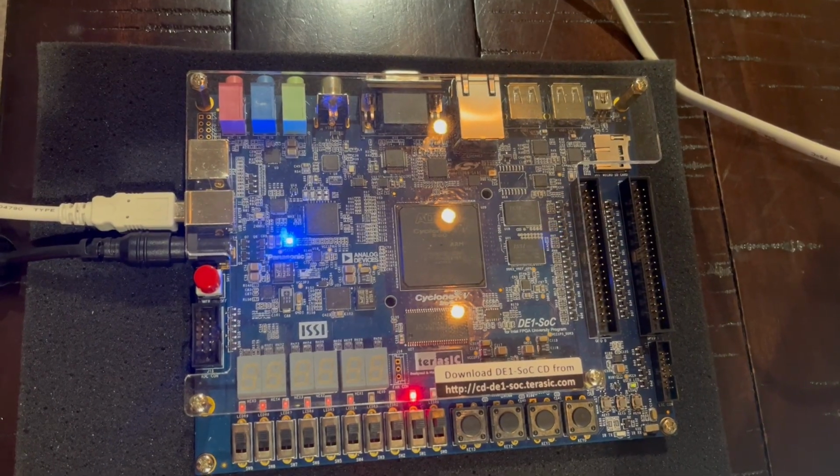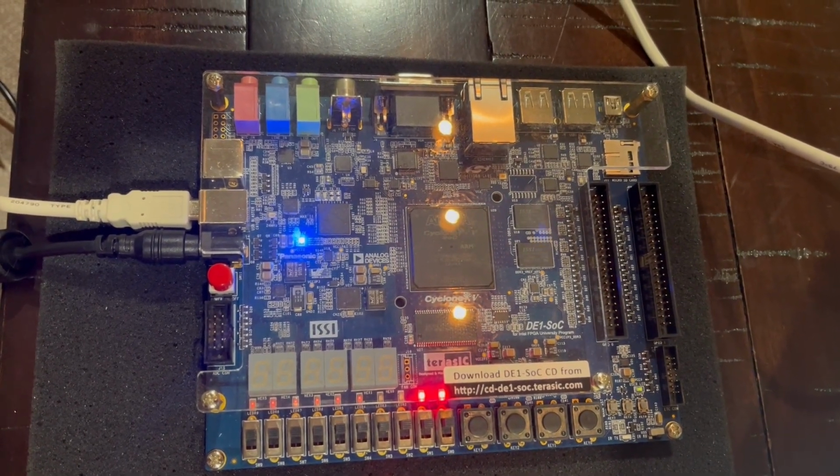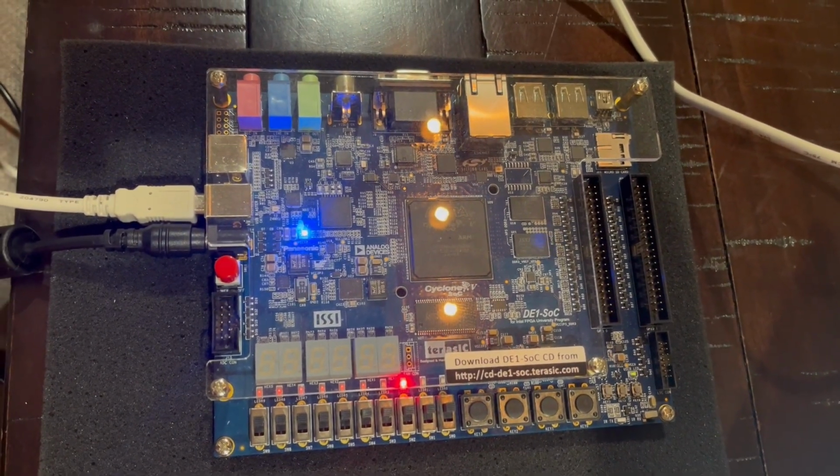One last look at the board. So these are the 4 MSB of a 32-bit counter. Thank you.